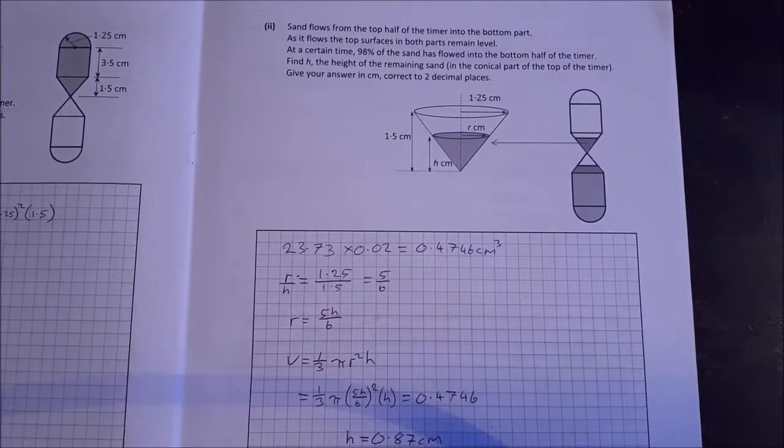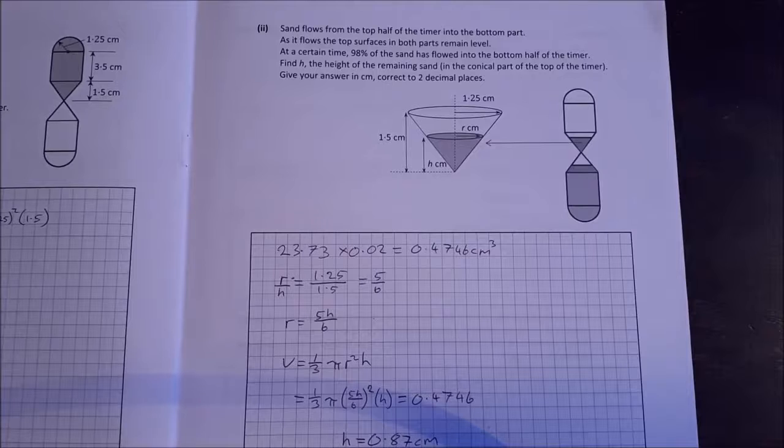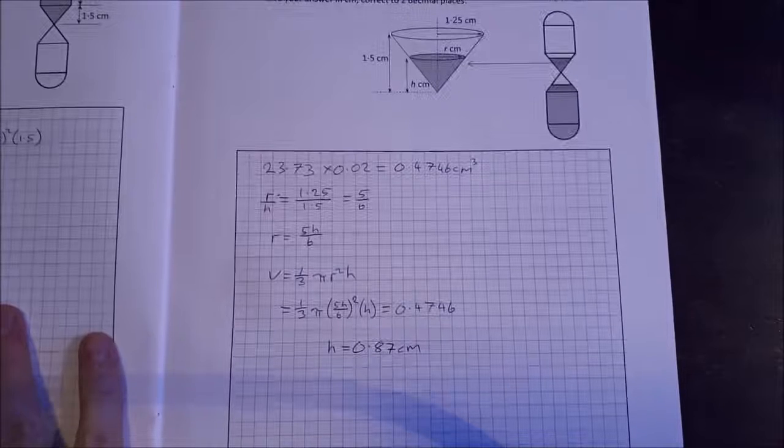Sand flows from the top half of the timer to the bottom part. As it flows, the top surfaces in both parts remain level, so this is just to make it easier for us. At a certain time, 98% of the sand has flowed into the bottom half of the timer. Find H, the height of the remaining sand in the conical part of the top of the timer. Give your answer in centimeters, correct to 2 decimal places.